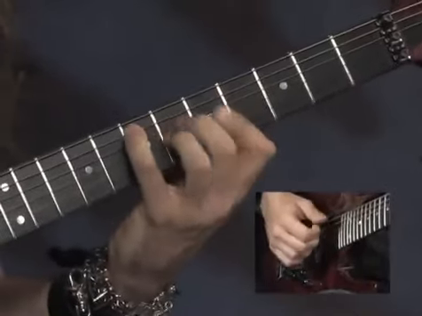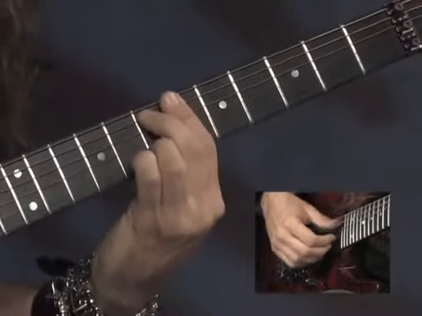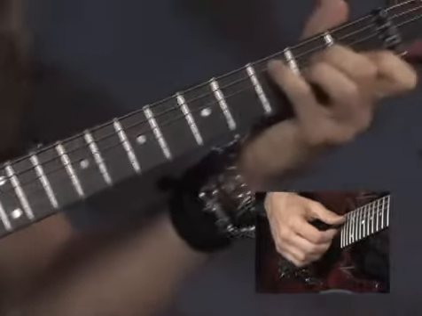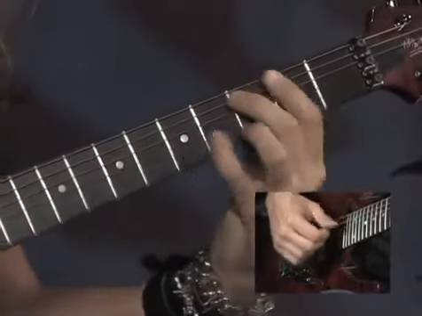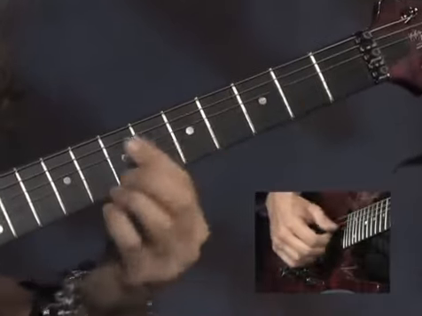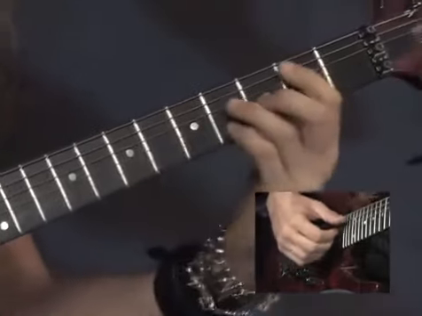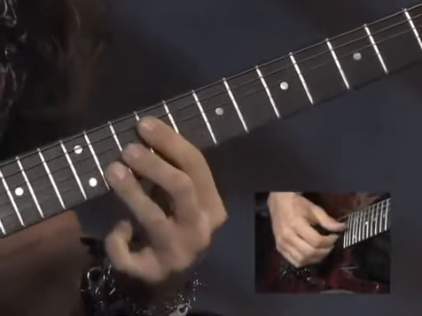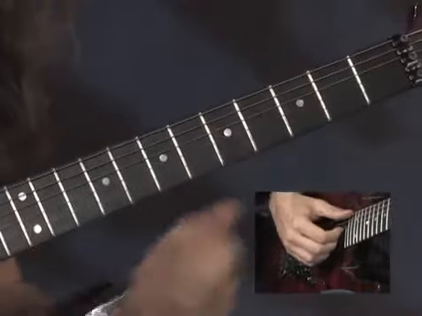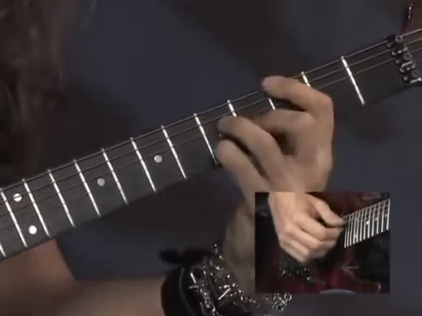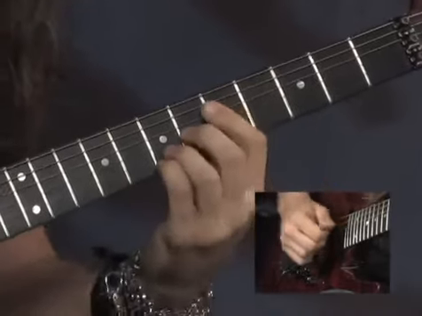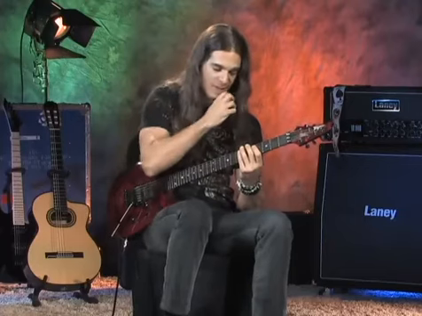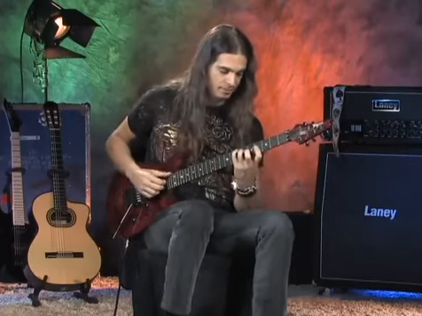So E, okay, the E Lydian, then the C Lydian, B Lydian, G Lydian. It's really fun trying to find your own chords as well. Then you can mix all together.